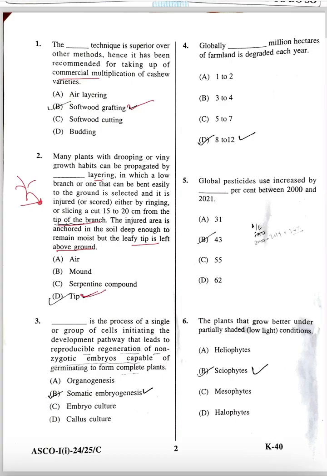Then next, this is the process of a single group of cells initiating the development pathway that leads to the reproducible regeneration of non-zygotic embryo. Non-zygotic embryo means we are bypassing the normal fertilization process. The non-zygotic embryos are capable of germinating to form complete plants. That means you are allowing the non-zygotic embryo to give rise to a new plant. So this is nothing but somatic embryogenesis.